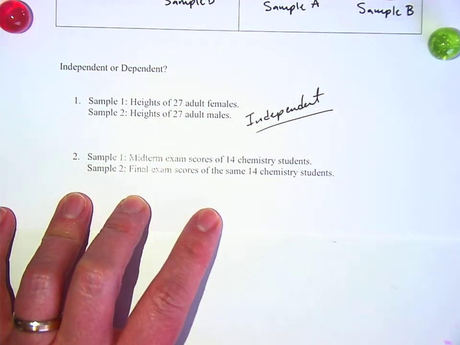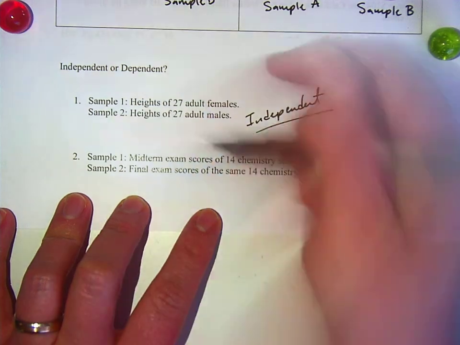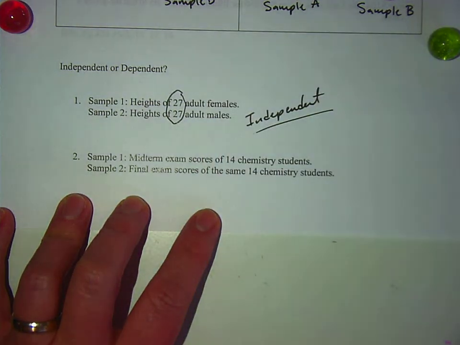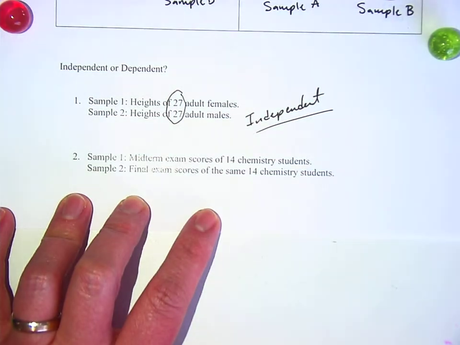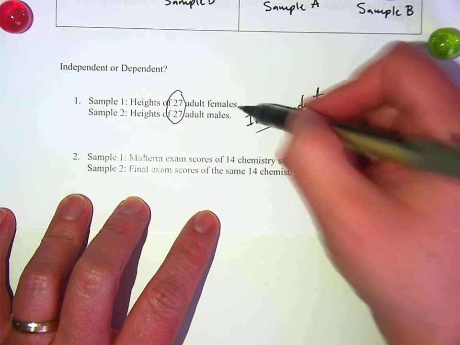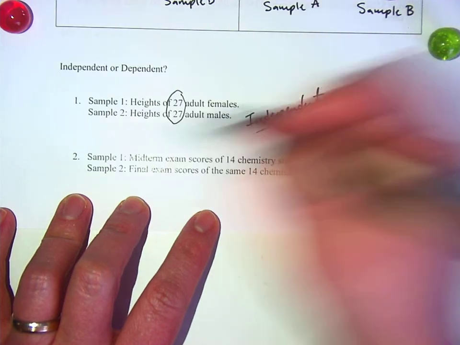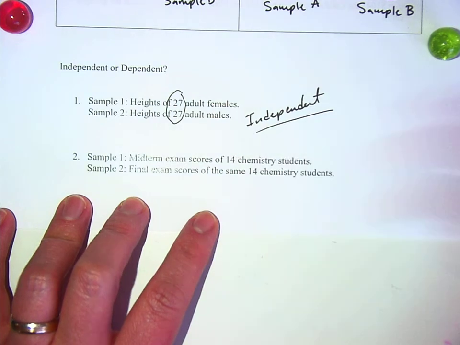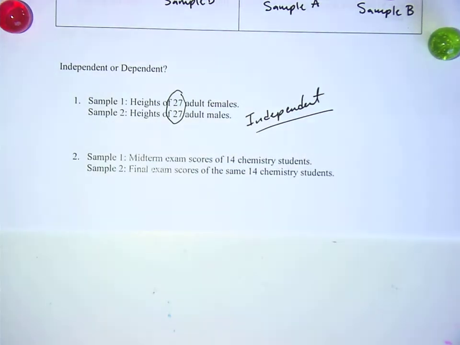Now here's a way we could actually change this. They do have the same sample size. They're both 27. But here's a way that we could change this problem to make it dependent. If I said heights of 27 mothers, and then heights of their 27 sons, you know what I mean? Then I could ask, is there a relationship between the height of the mom and the height of their son? But if it was just some random female and some random male, there's no reason to connect those at all.